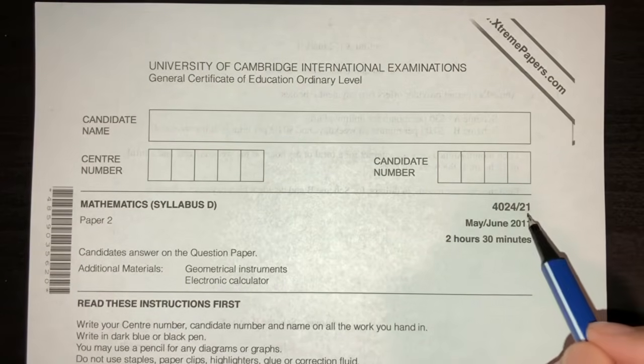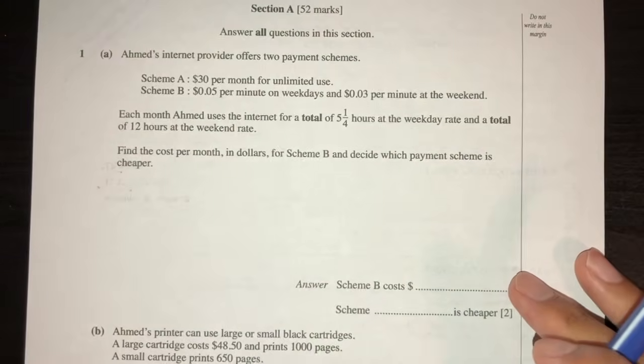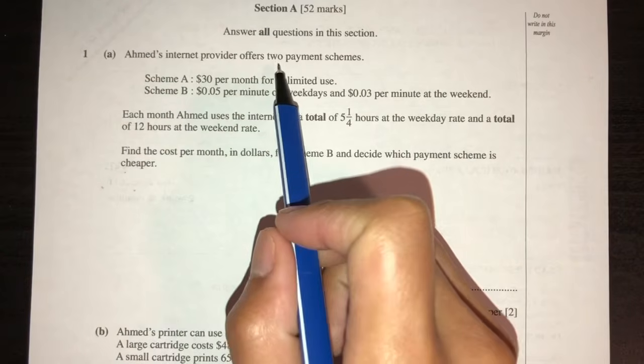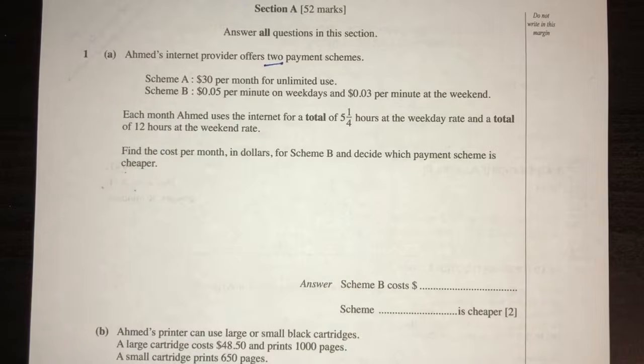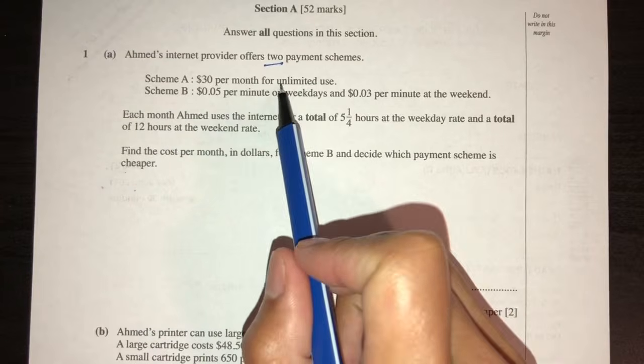This one is paper 2-1 of May-June 2011. So let's move on to question number 1. Part 1: we have Ahmed's internet provider offering two payment options, A and B. The first option is $30 per month for unlimited use.